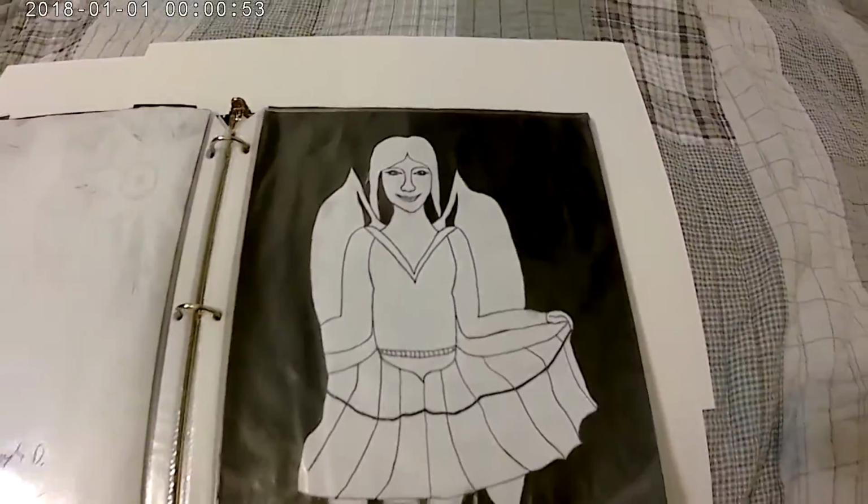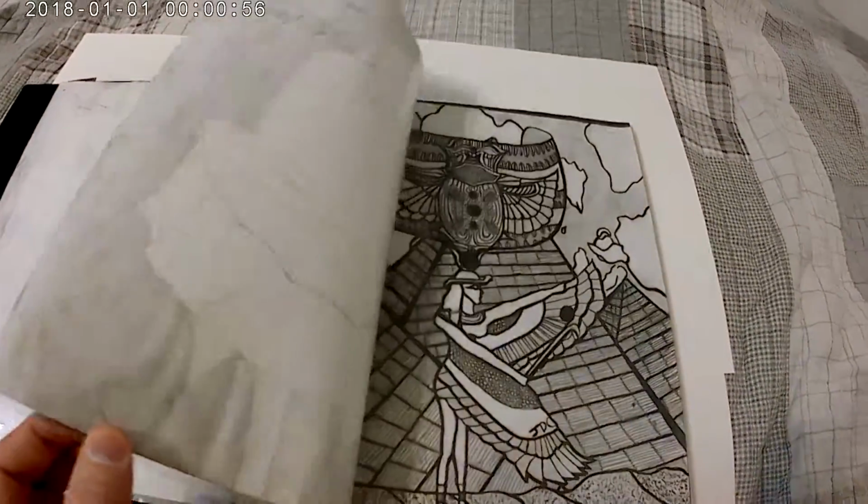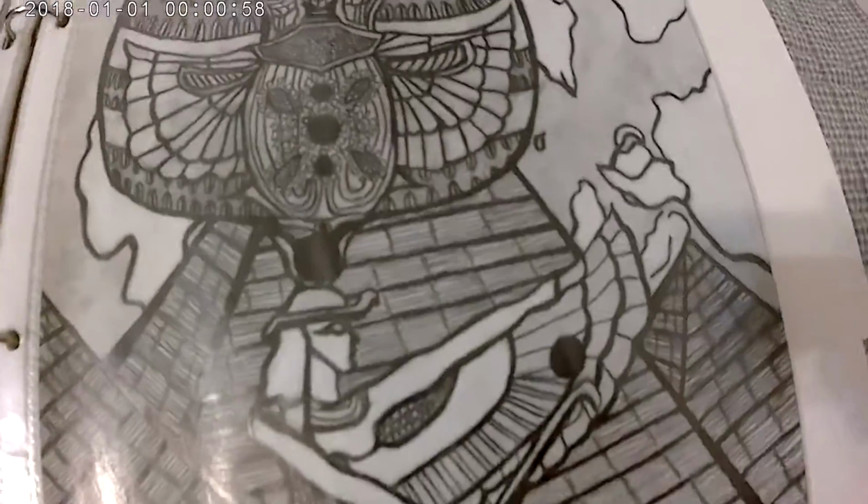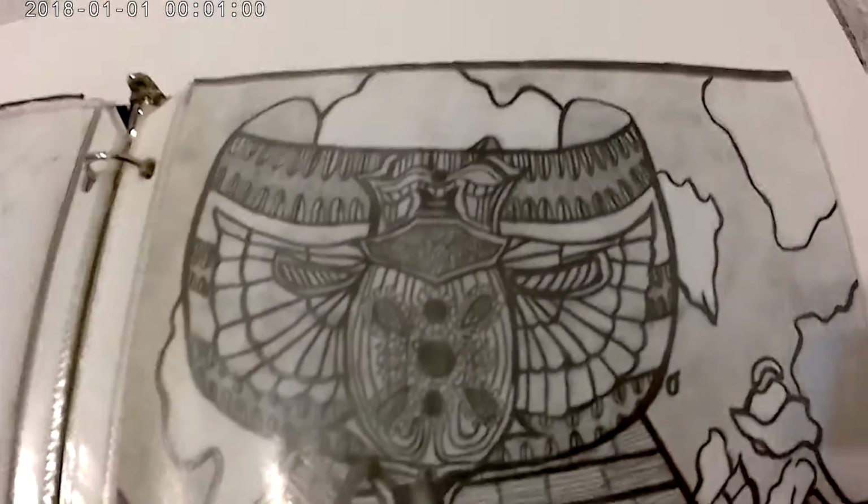Show some details. Belt detail. Overview. Alright, so here's another Egyptian one.